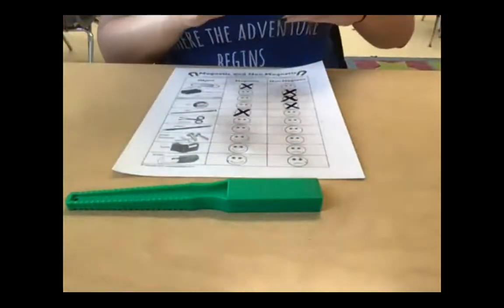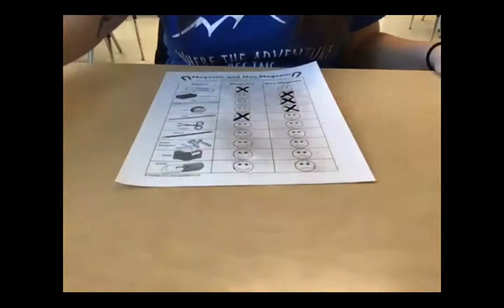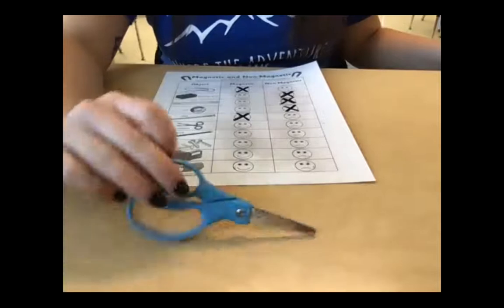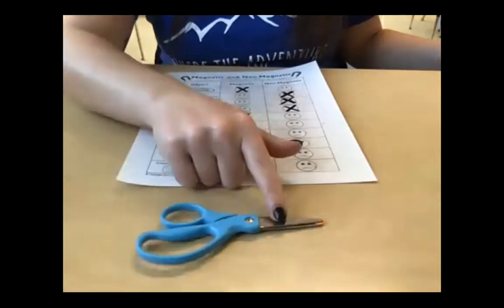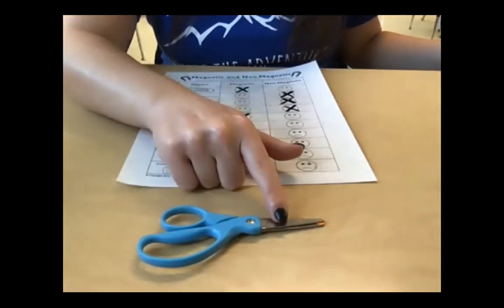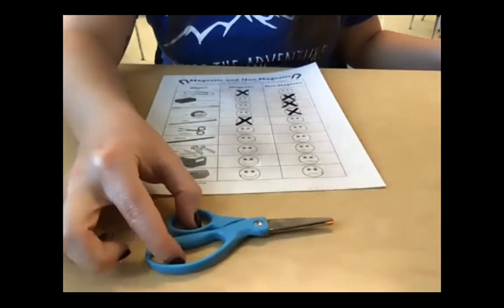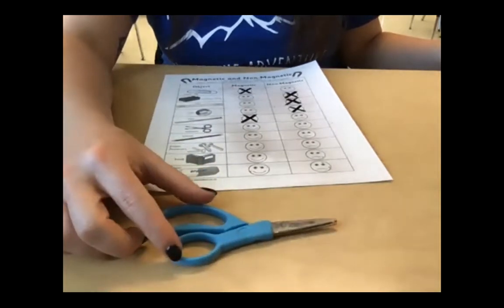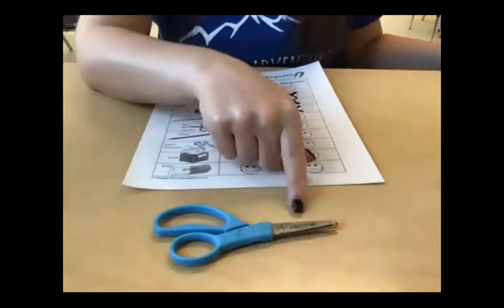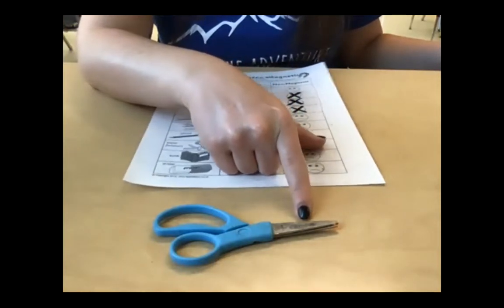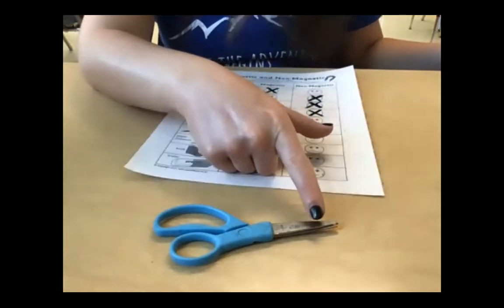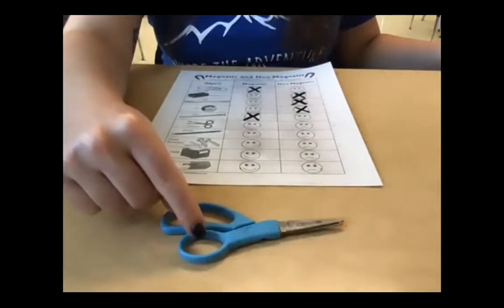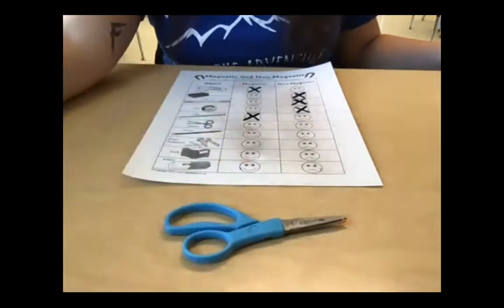The next one is scissors. Got my scissors right here. And this one is tricky because I see that part of the scissors are metal, but this part of the scissors are plastic. So I think it might depend where I put my magnet. I think if I put my magnet over here, that they will stick. I think this part of my scissors is magnetic, but I think that the plastic is not. So I think if I try to pick them up with the magnet by here, it won't work. You want to find out?